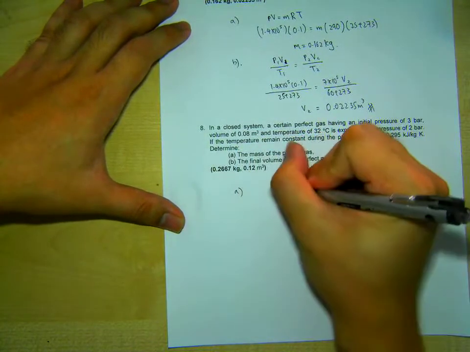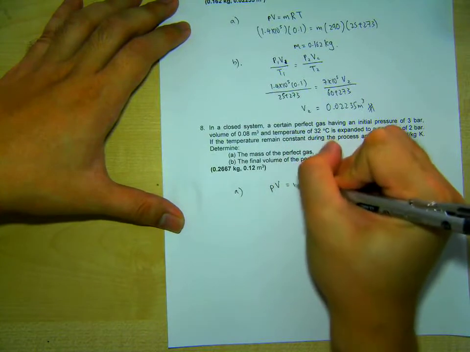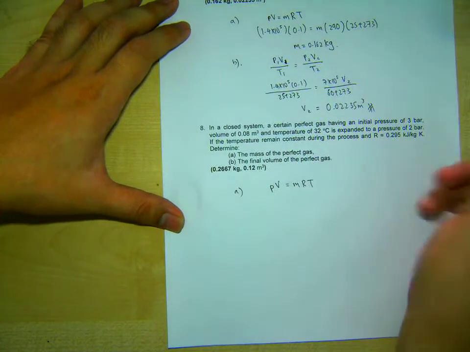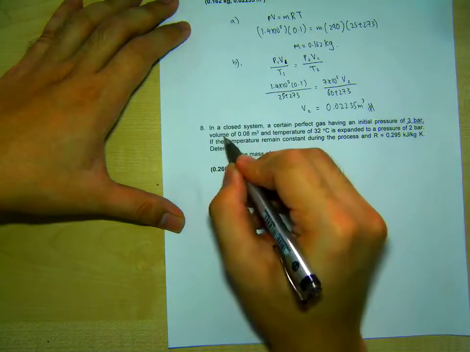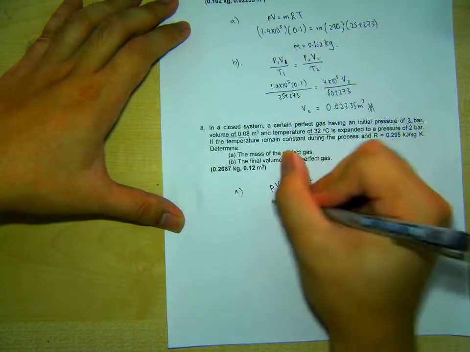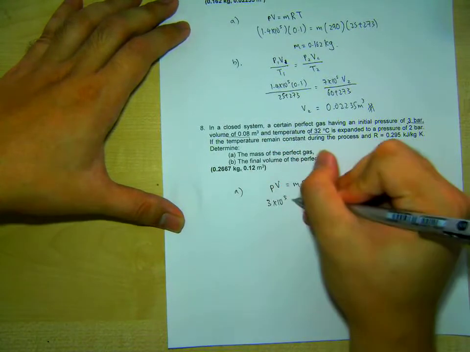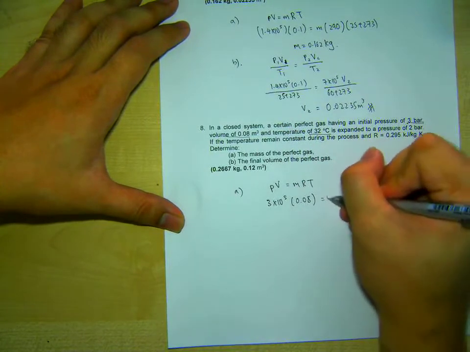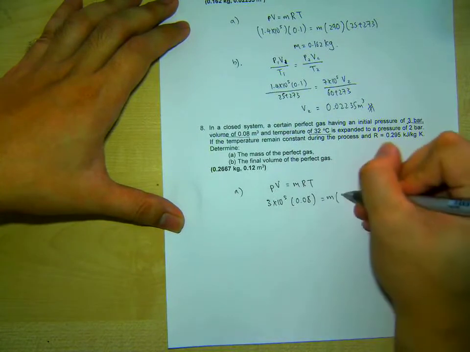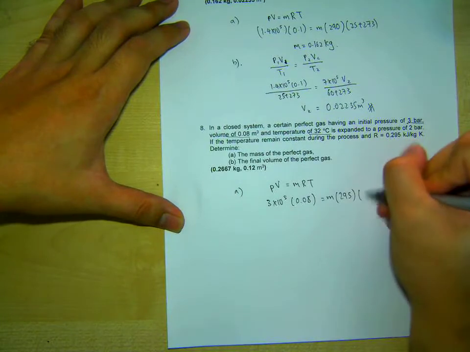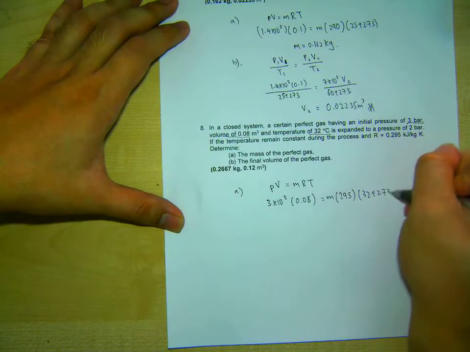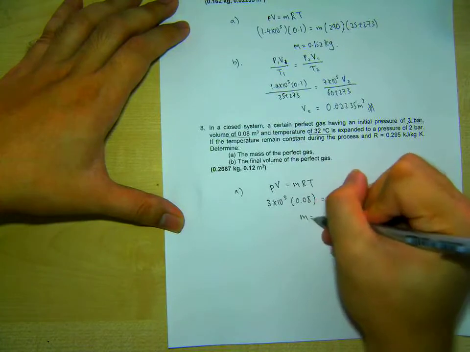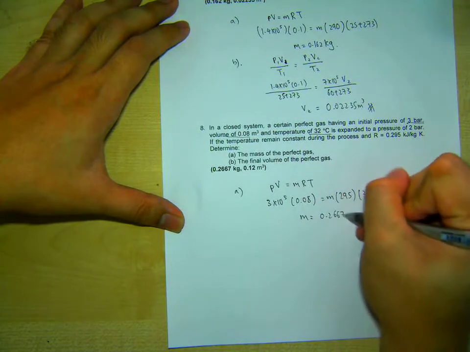So same thing, we use PV equals to mRT, okay, and we use all the values of the initial stage. Okay, so P is 3 times 10 to the power of 5, V is 0.08, M is our unknown, R is 295, T is 32 plus 273. From here, M will be 0.2667 kg.